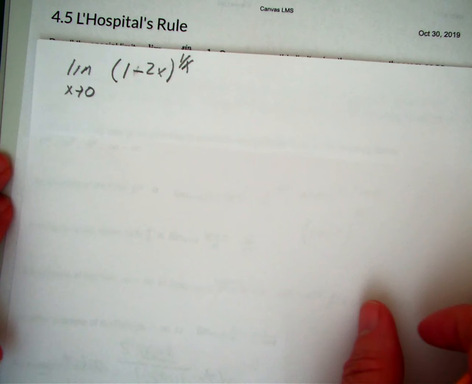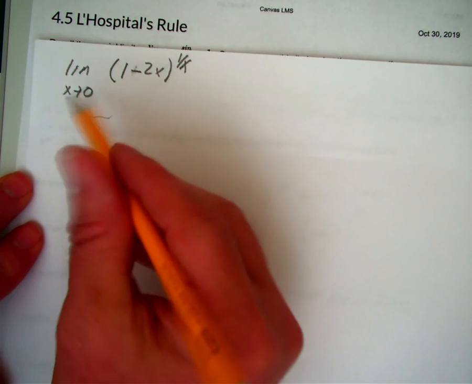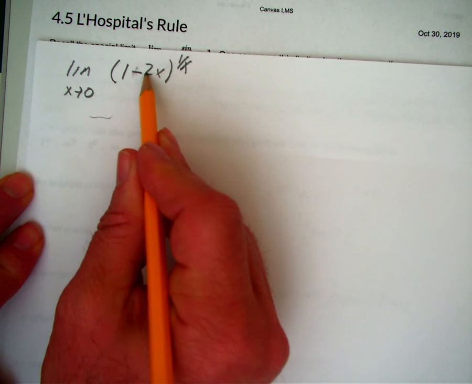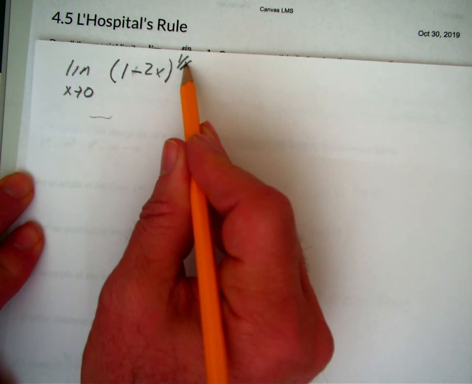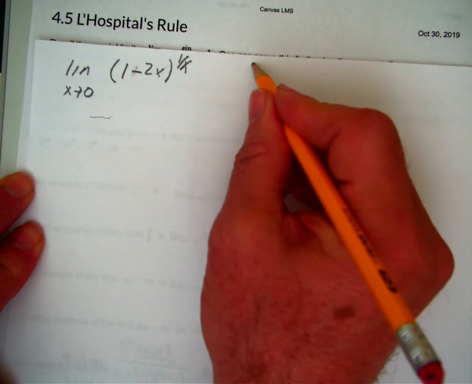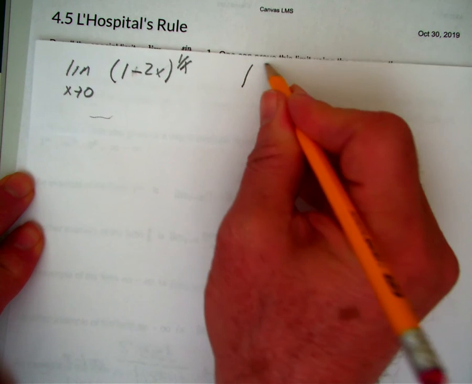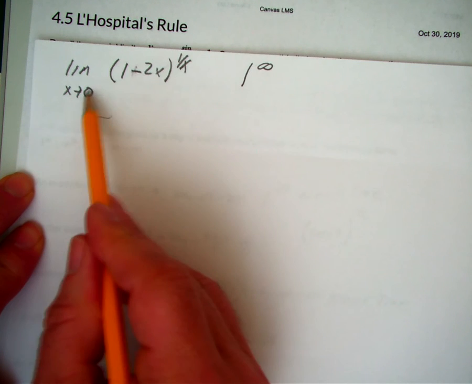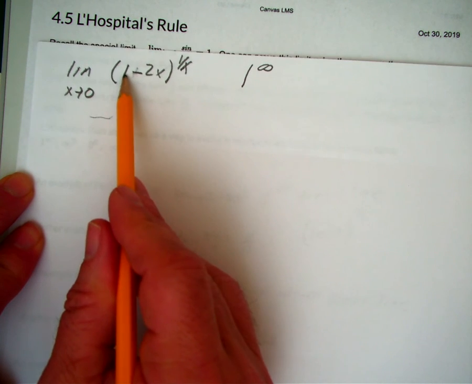Now let's take a look at what kind of obnoxious form this would be. Certainly as x approaches 0, this part on the interior just approaches 1, right? And if you remember the graph of 1 over x, this is actually in the form 1 raised to the infinity. Again, 0 right there just gives you the 1 that you see right here.